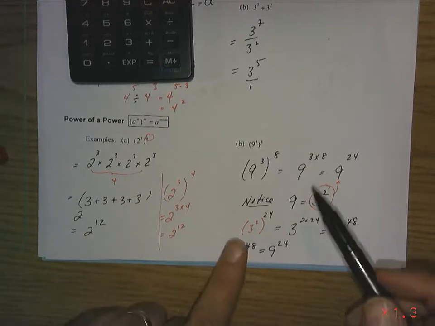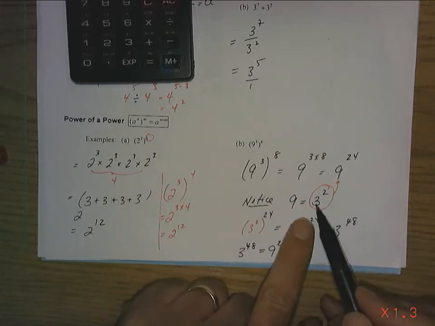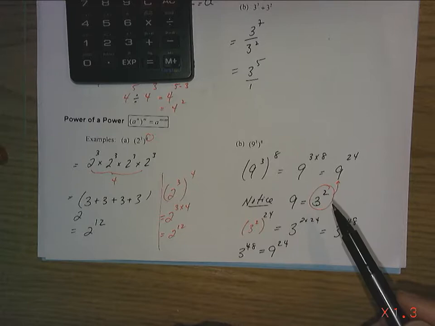So that's something that we're going to keep in mind, that sometimes whatever our base is, it might be able to be taken to a smaller base, or a different base for that matter.